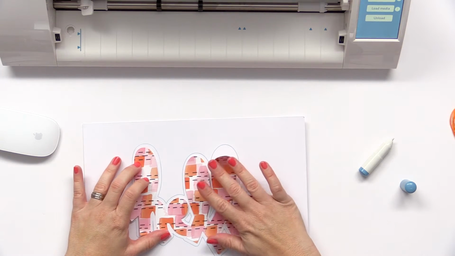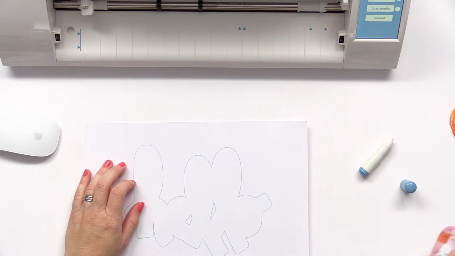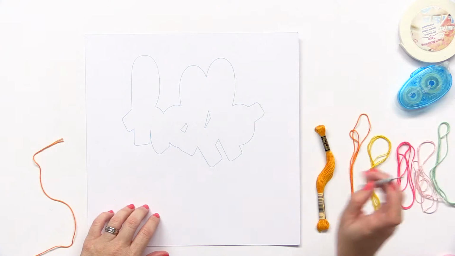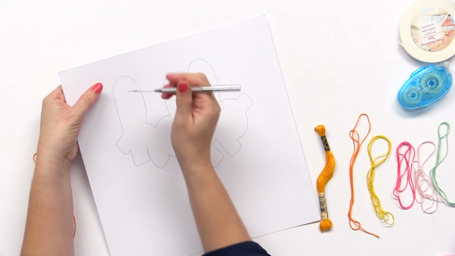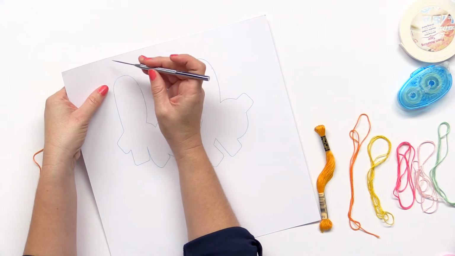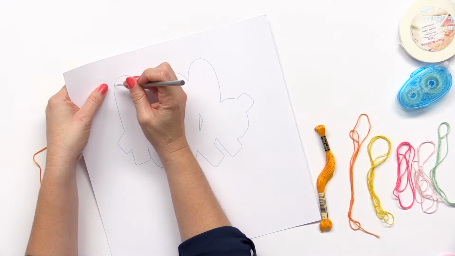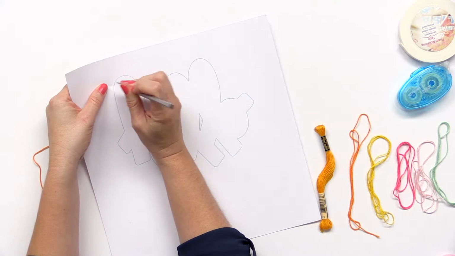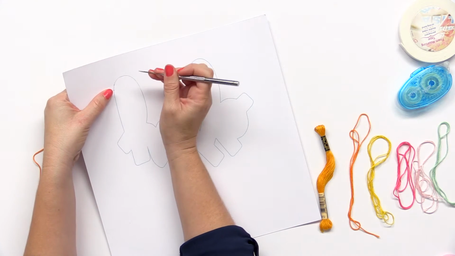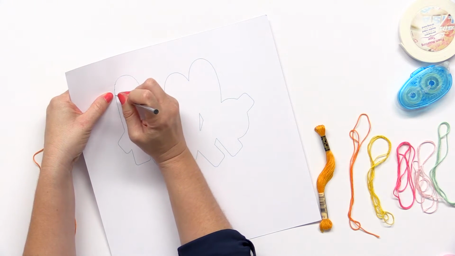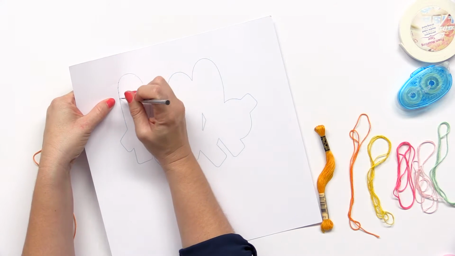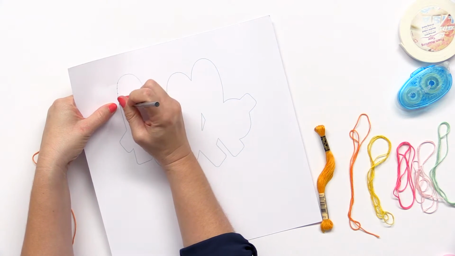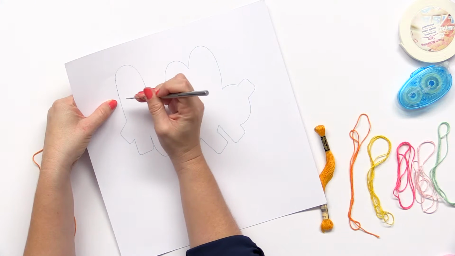But I'm going to actually put this aside while we work on stitching, and then we'll go back and add that later. So now we're ready to get started stitching, and this is really easy. I like to use a paper piercer, and what I do is kind of just go around the image. So you've already got it drawn using your Silhouette Cameo sketch pen. So I just kind of take my paper piercer and kind of just eyeball it. I don't really measure, maybe about 1/4 of an inch. Just kind of go around your image and just get your holes punched.